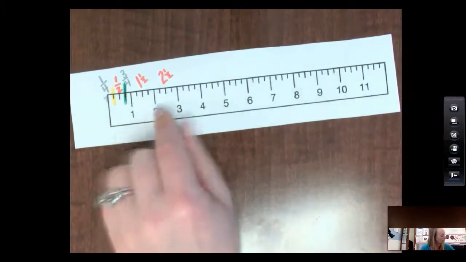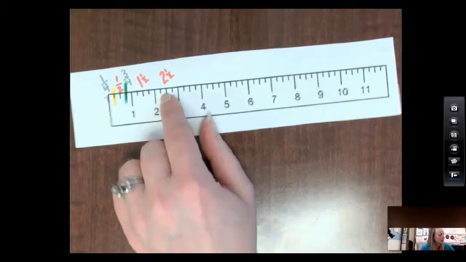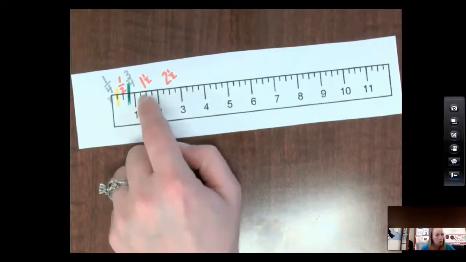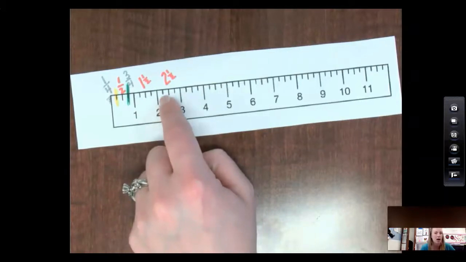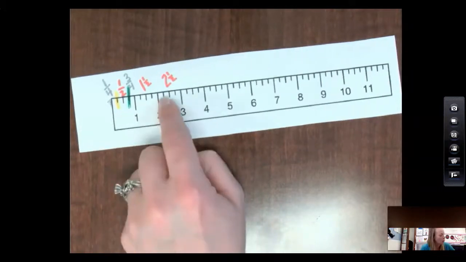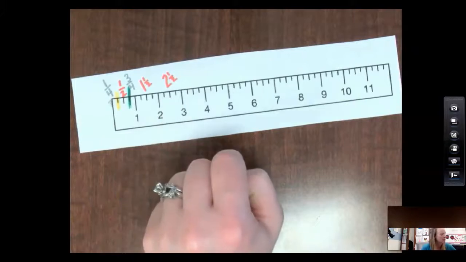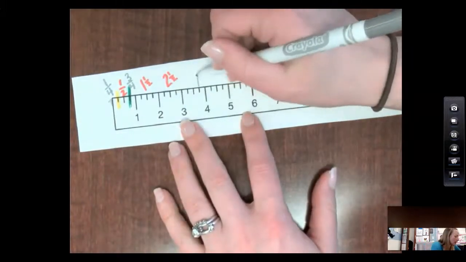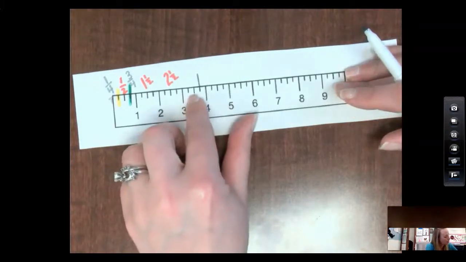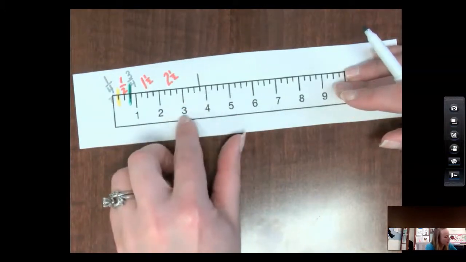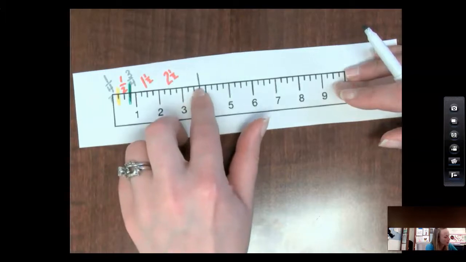Now, if you land right here at a 1/4, it's 1 and a 1/4. Or if I land here and I land right at this dot, it's 2 and a 1/4. So if I sing my song, and let's say that I land right here, I say a 1/4, a half, 3/4. 3, it's 3 and 3/4.